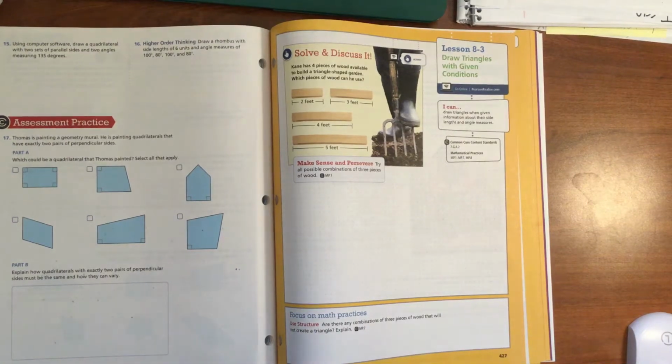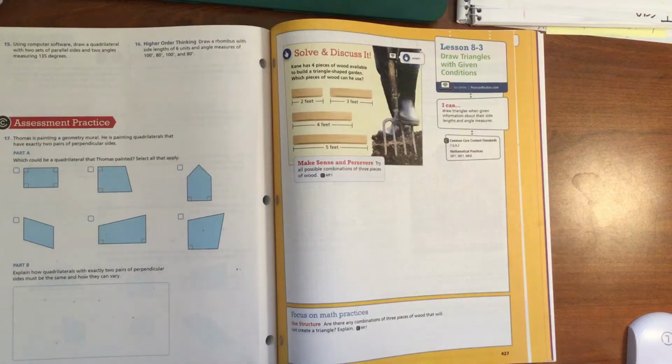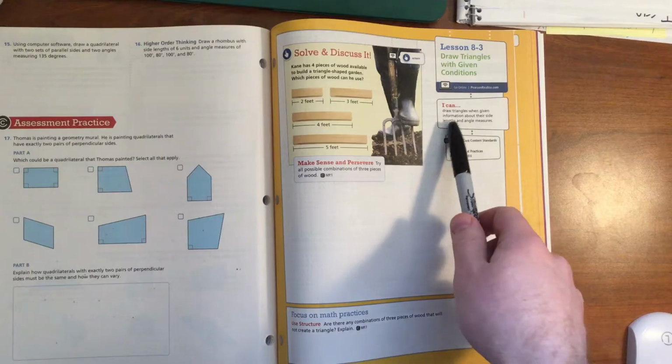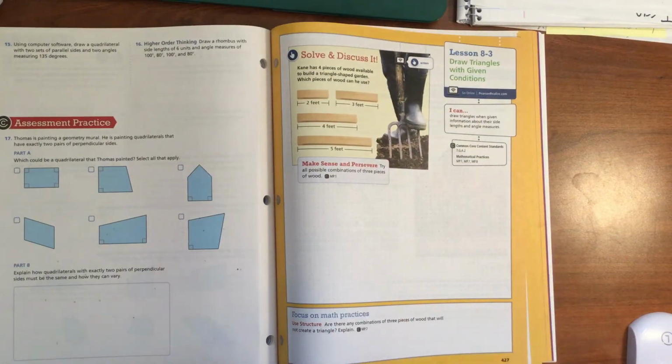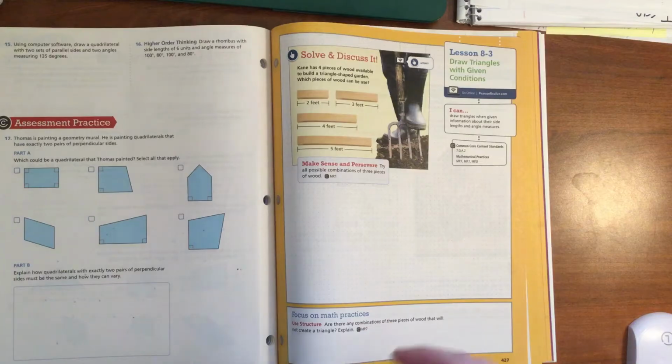Okay guys, so today we are starting lesson 8.3 in Pearson in the 7th grade book. Our goal today is to be able to draw triangles when given information about their side lengths and angle measures. So side lengths and angle measures are going to be called conditions. So we're drawing triangles with given conditions.